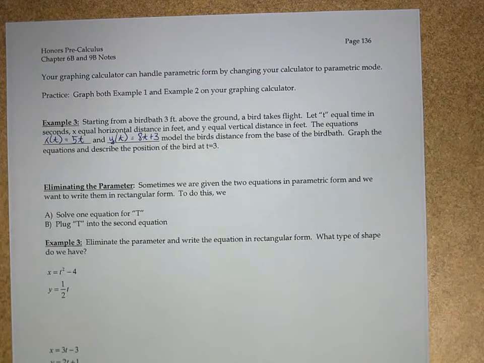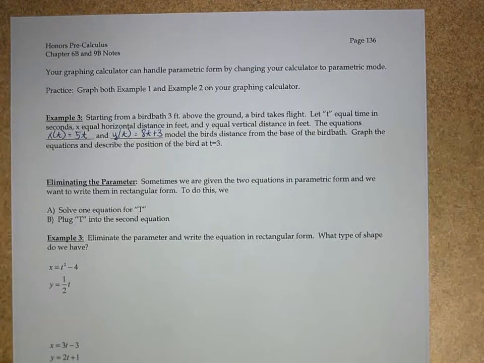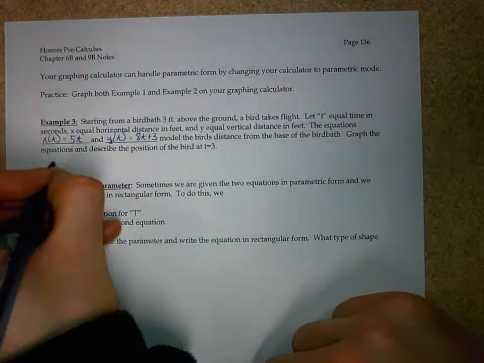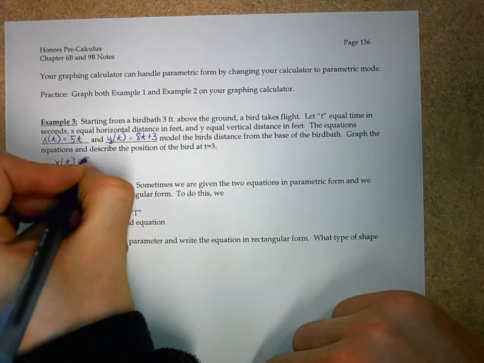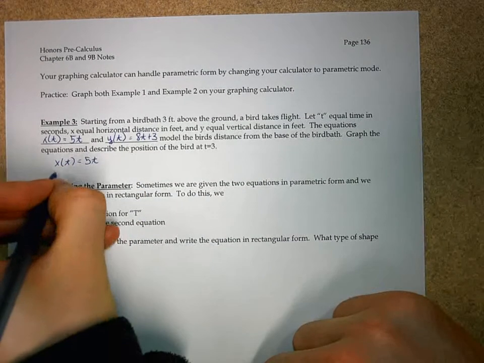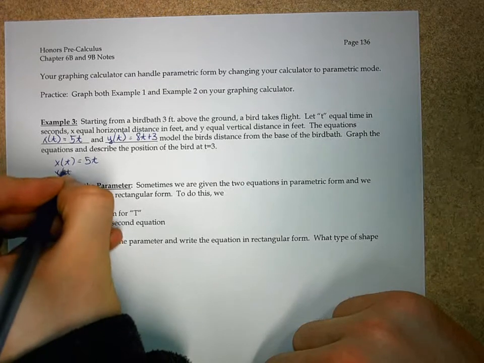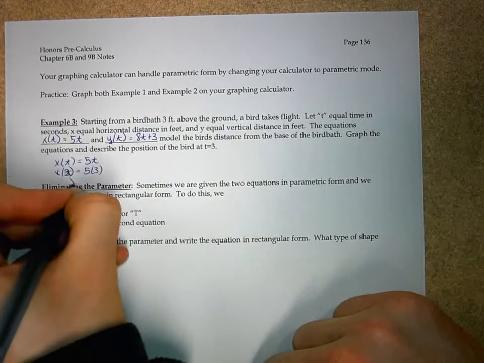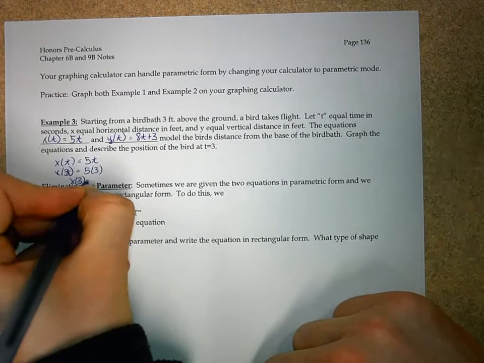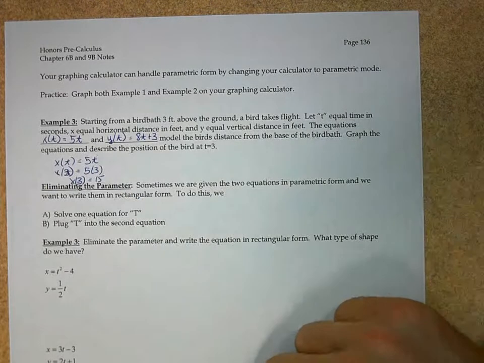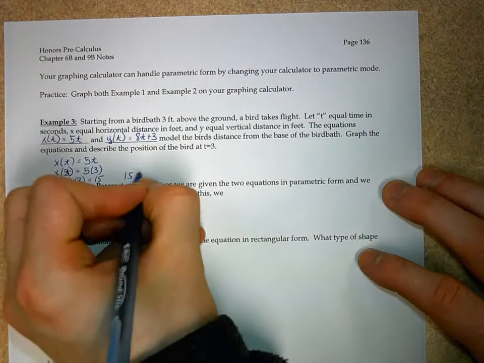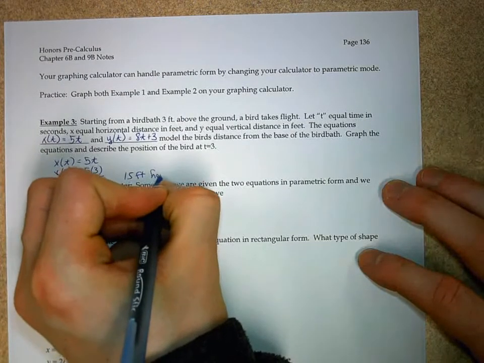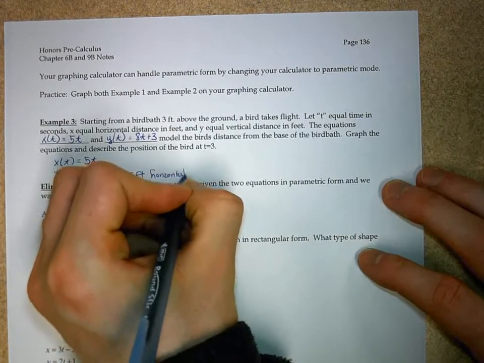So I want to know how far the bird is away horizontally at t equals 3 and how far away the bird is vertically at t equals 3 from this bird bath. So first, x of t is equal to 5t. We'll find the horizontal piece, and we want to know when t is equal to 3. So x of 3 is 5 times 3, which means x of 3 will be 15. So this is going to be 15 feet horizontally.